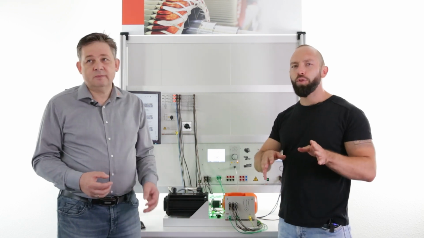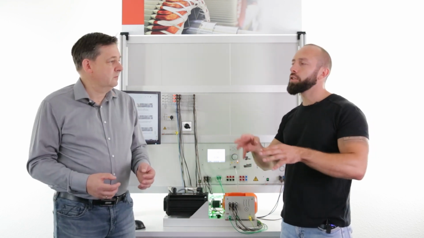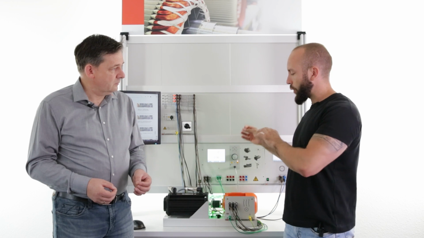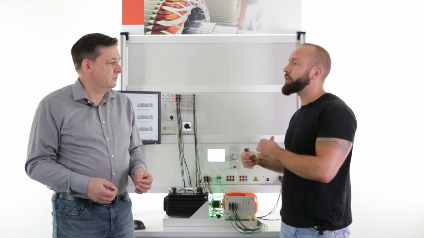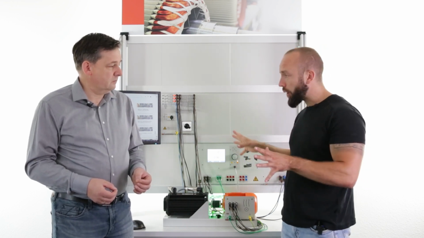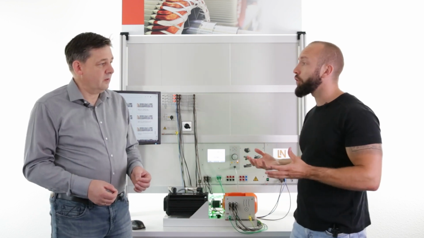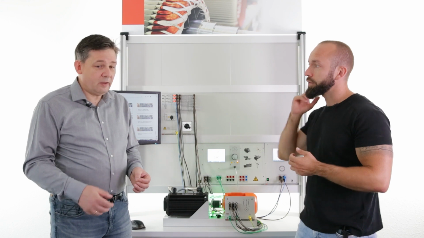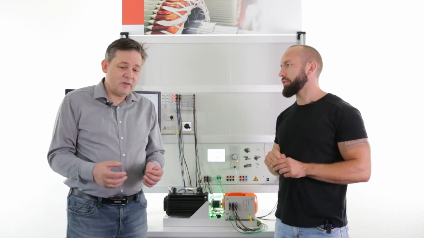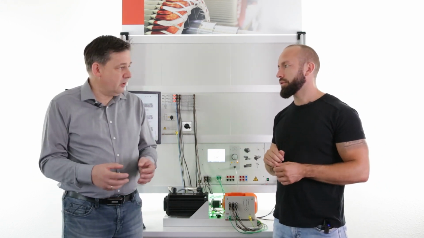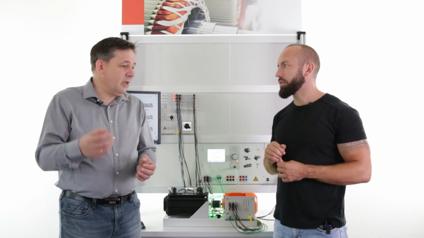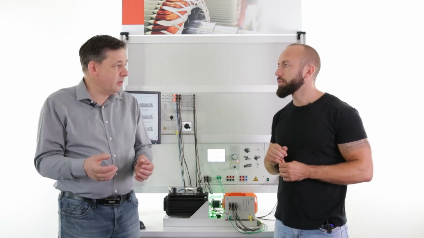So we not only have all the different kinds of electric motors, but also all the different power classes, which makes this system a complete solution for this field of training, right? Right, because we start with training in the vocational area, then go a level higher for technical colleges or university level.